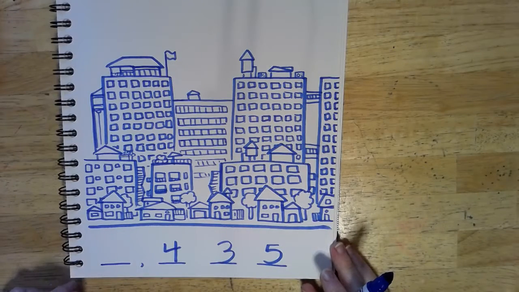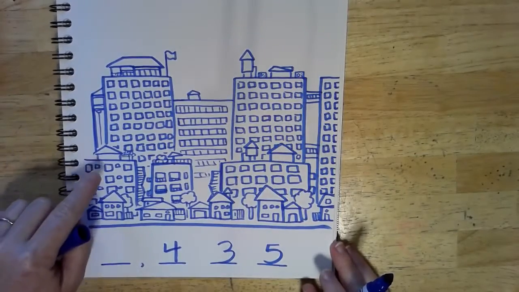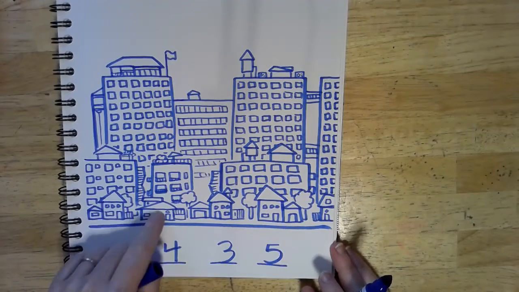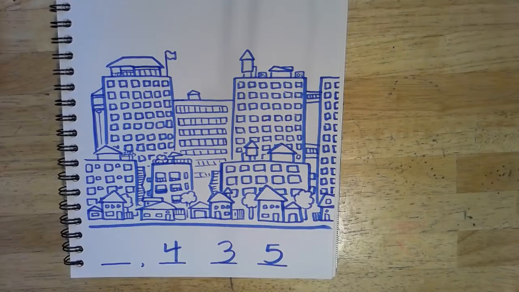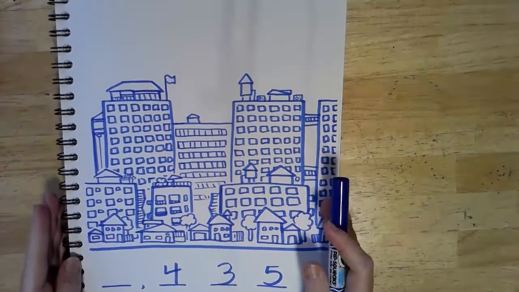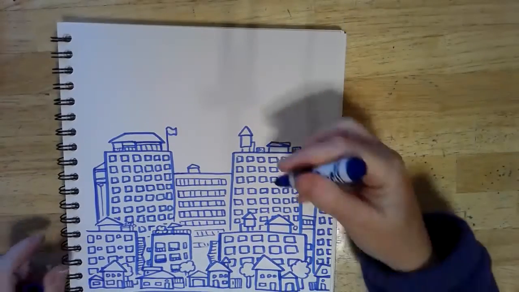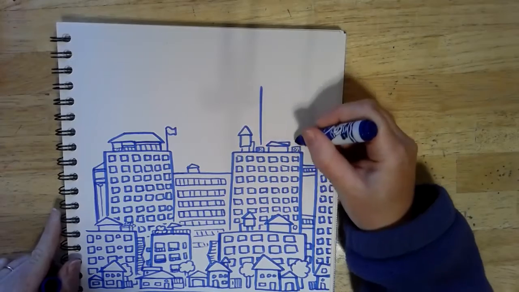Alright, so 400 families, 400, 1, 2, 3, 30, 1, 2, 3, 4, 5, 435 families. Alright, so the next one is the last one, and these can hold thousands of people. And this is where you get to have a little bit more creativeness with it.